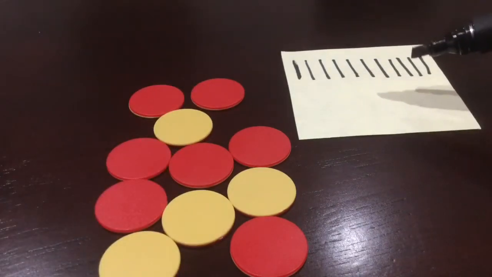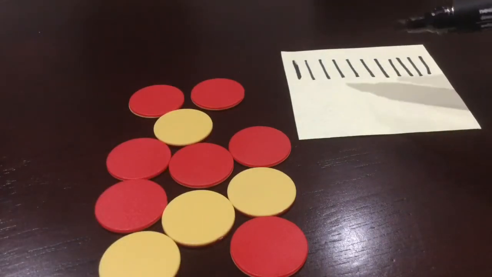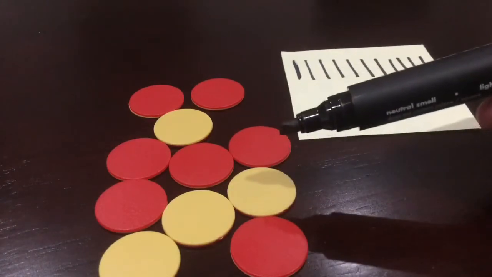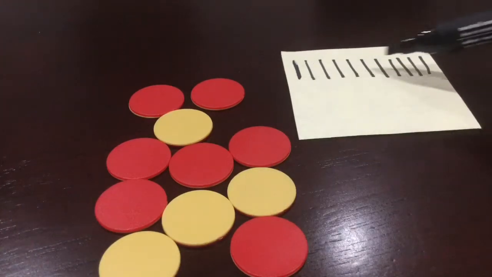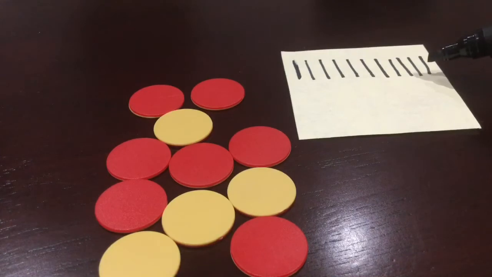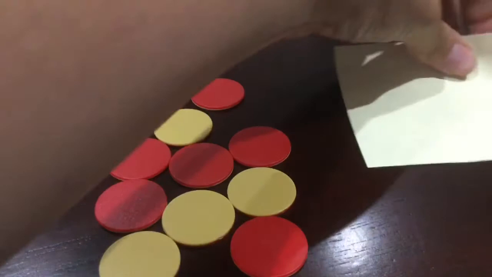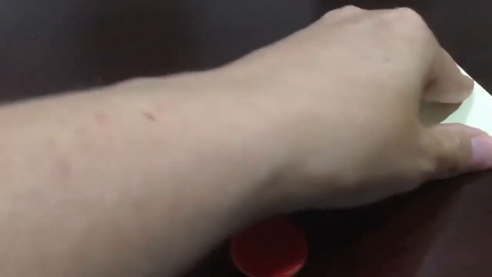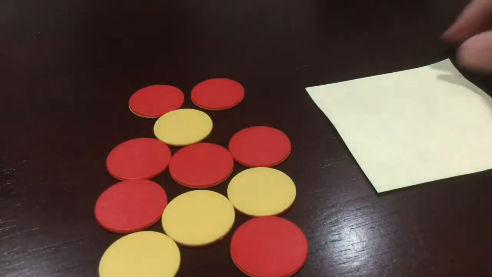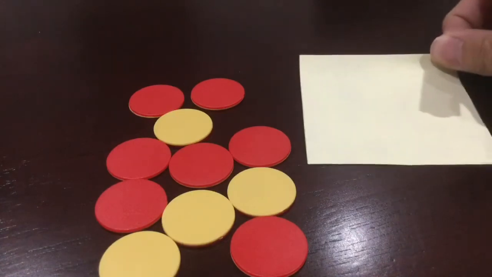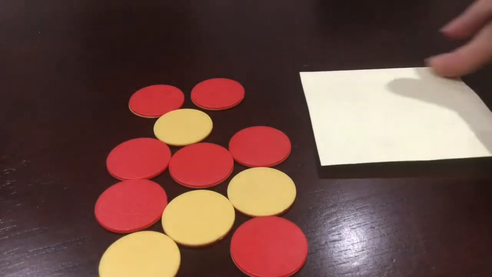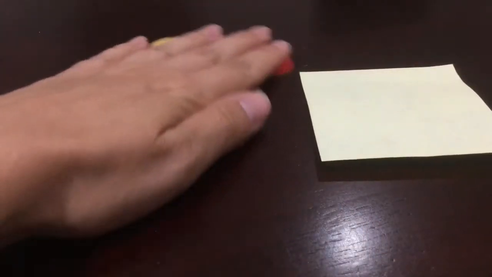So all my tally marks are here on my paper, so that if I lost track when I was counting, I can go back and count my tally marks, my lines. But this just looks like a lot of lines on our paper and it can get very confusing. So we don't want to record tally marks like that. We want to record them in a special way where we group them together in groups of 5. So I'm going to count my chips again and I'm going to show you what I mean.